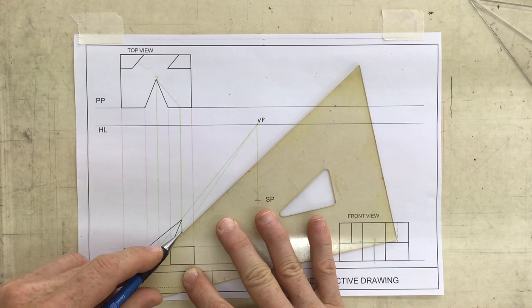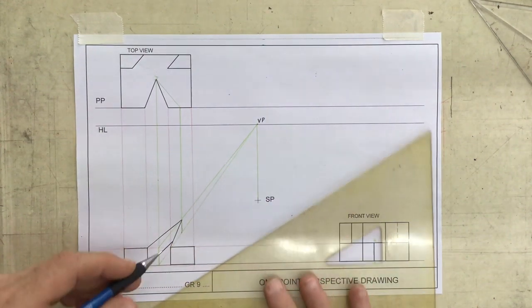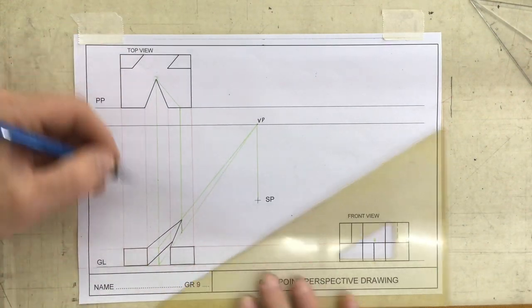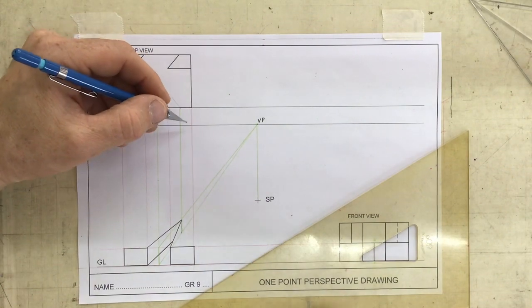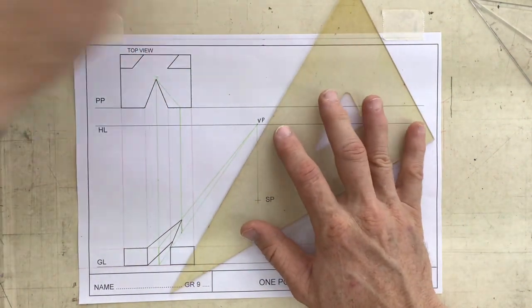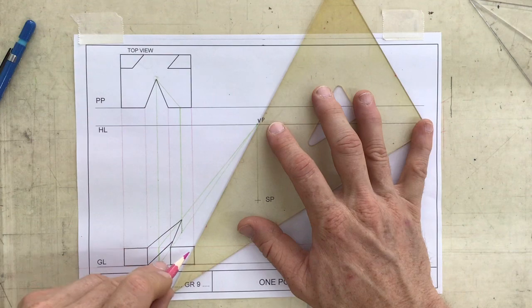It would be hidden detail. I don't need to show hidden detail in these drawings, so just take it up to that line over there, and you can see that triangular shape drawn in perspective. Right, the next thing to do is to take lines going back to that vanishing point from these corners over here.